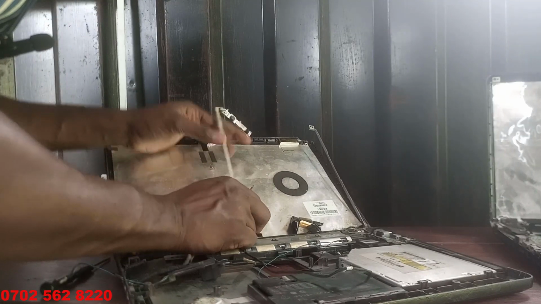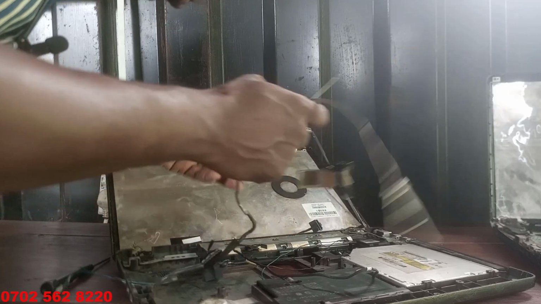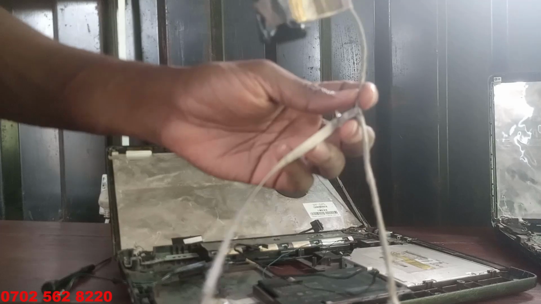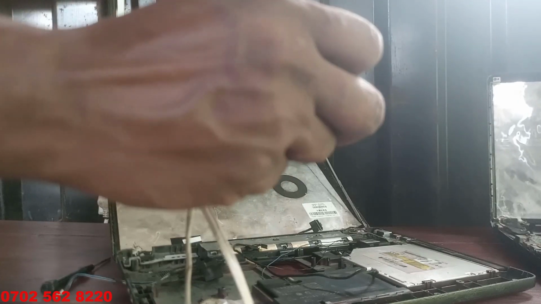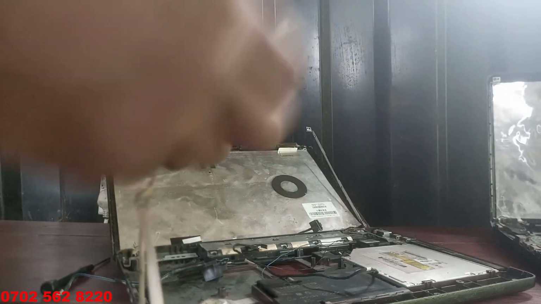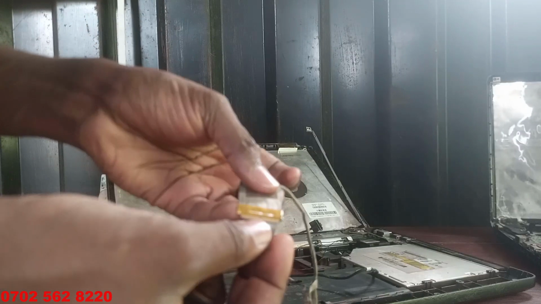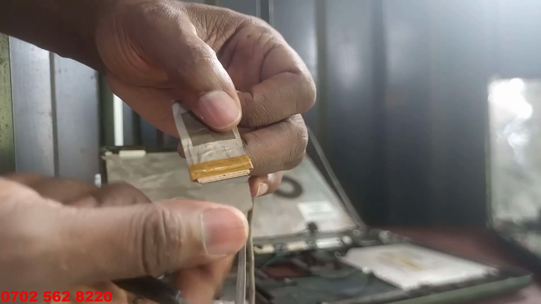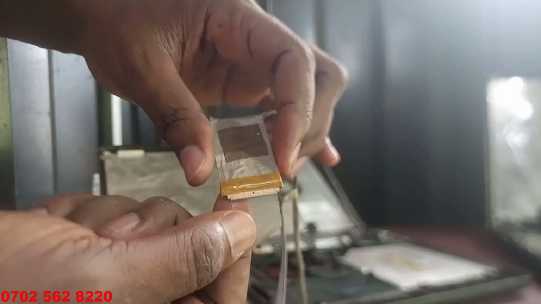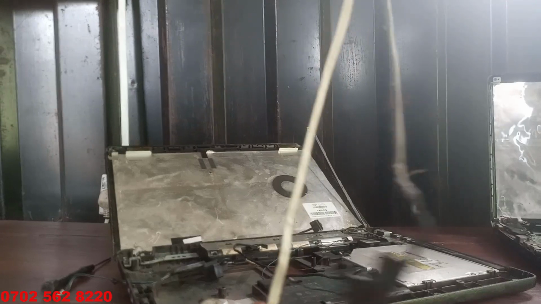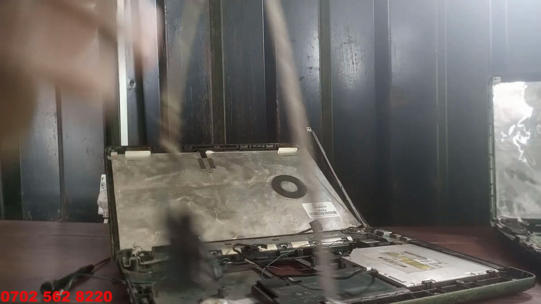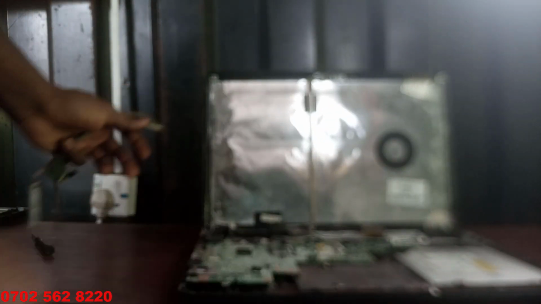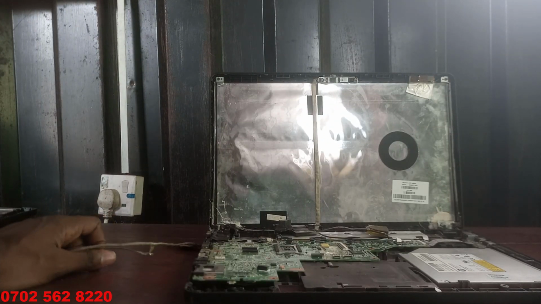Okay, so just like that. And there goes the flex. There goes the entire flex. That is it. So this one is a perfectly working flex. As you can see, the flex is very much in shape, so it's perfectly working and we can work with this. All right, so this is the system now that we want to replace the flex with.